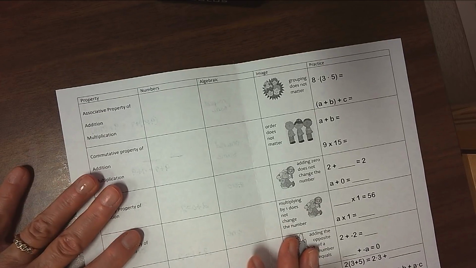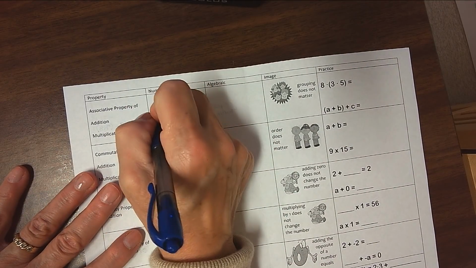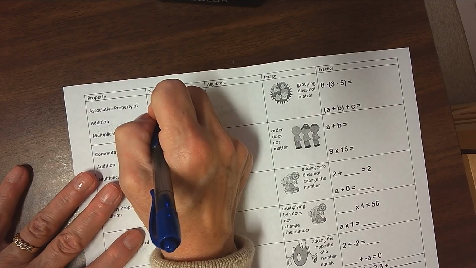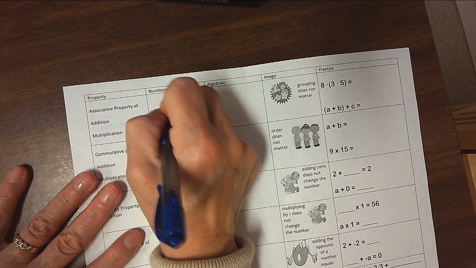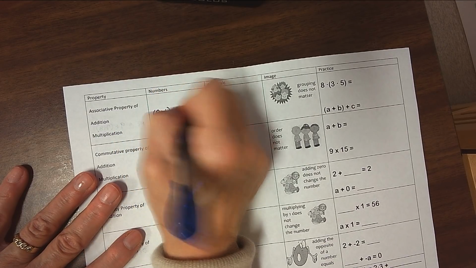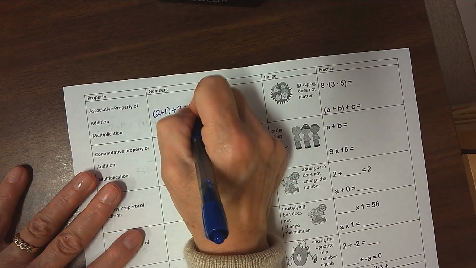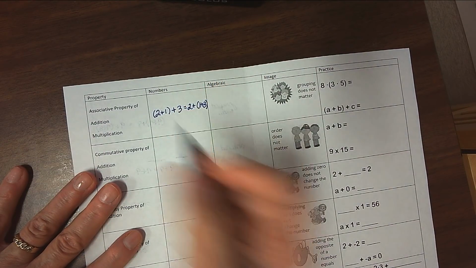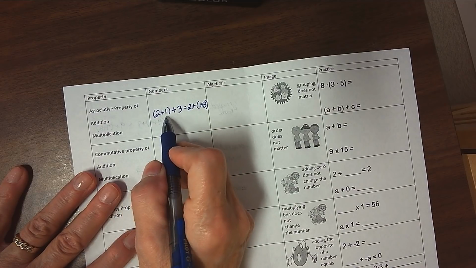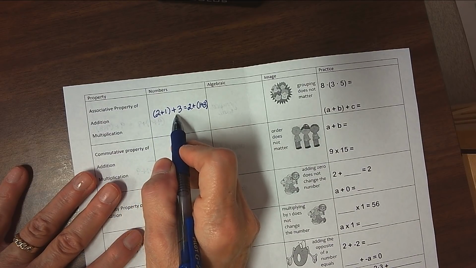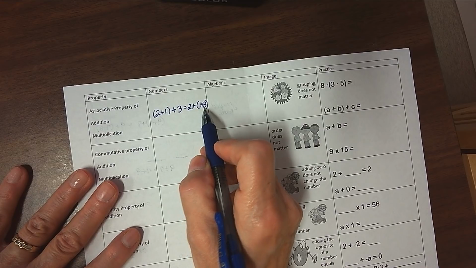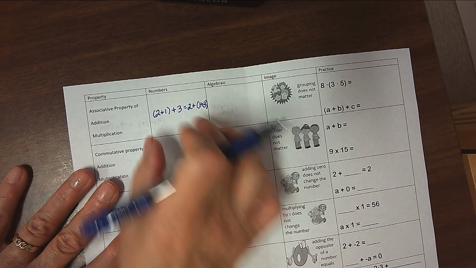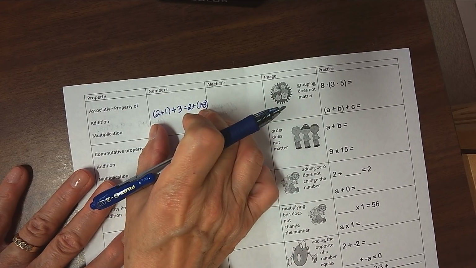All right, so for numbers, it looks like this for addition. If we have 2 plus 1 plus 3, that's going to equal 2 plus the quantity 1 plus 3. And we could figure this out. We could say, okay, 2 plus 1 is 3, 3 plus 3 is 6. Over here, 1 plus 3 is 4, 4 plus 2 is 6. So you can see that either way, we get the same answer.